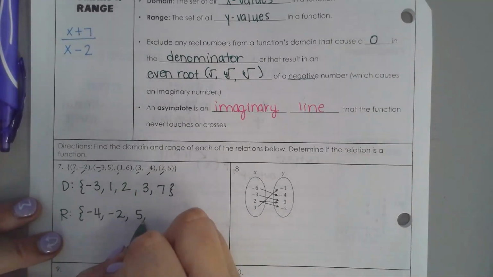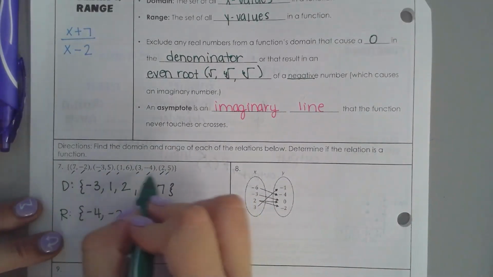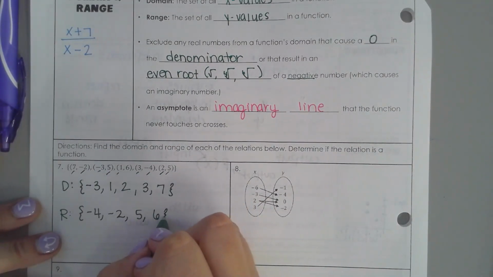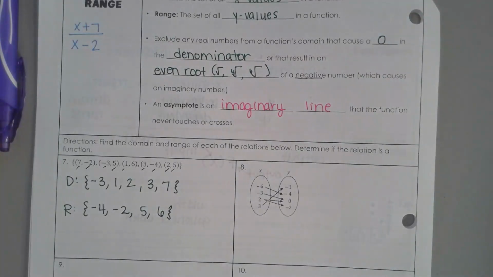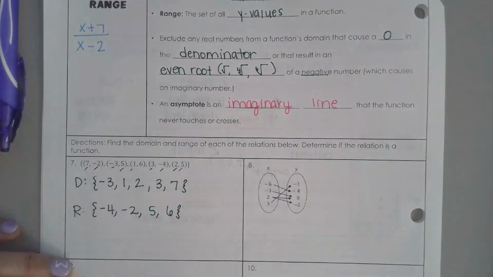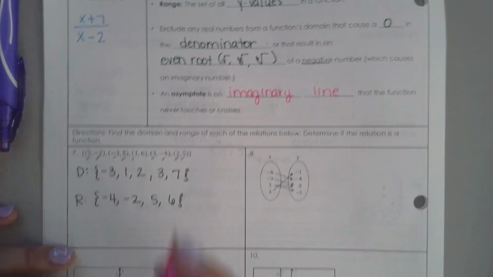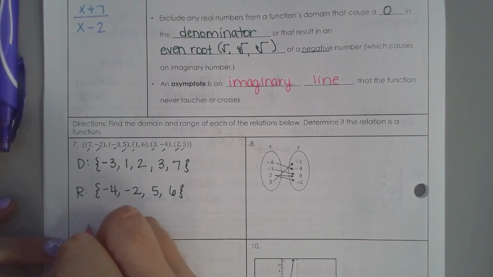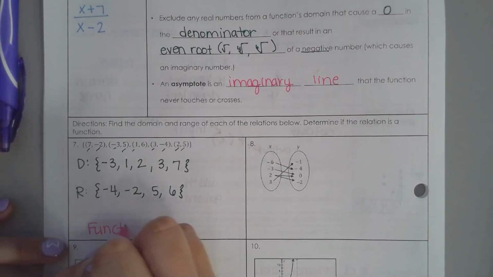So 5, and then 6. So do any of my x values repeat? No. Nope, they're all different. So this means that it is a function. My directions ask me to do both domain and range, and then it is a function.